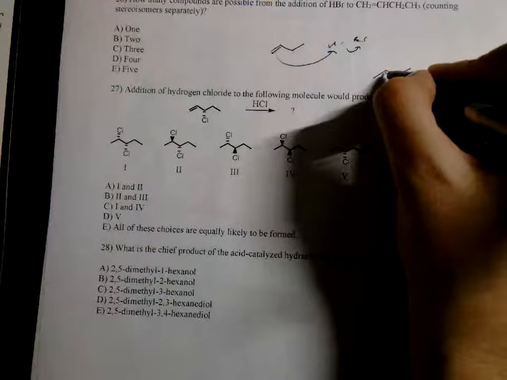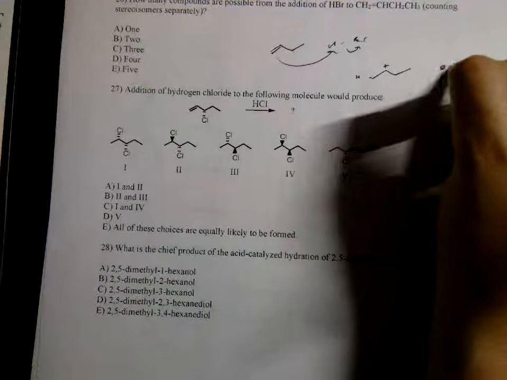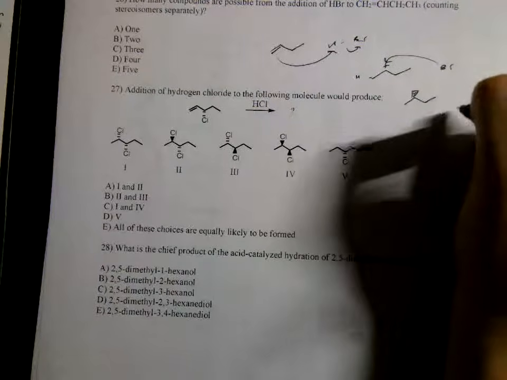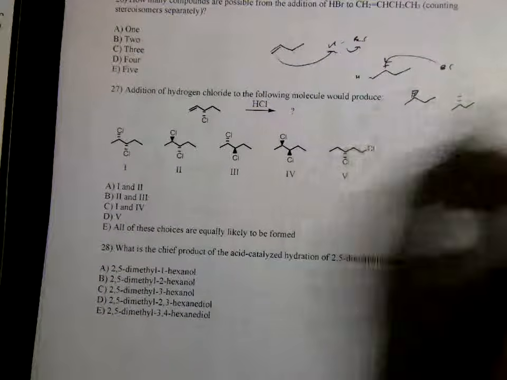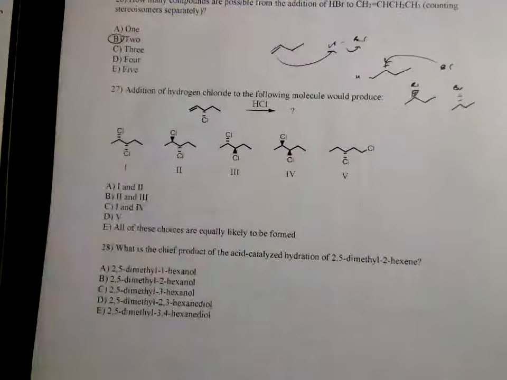So initially you'll get the hydrogen add over here and a positive charge on this side, and then the bromine can attack. So the bromine can attack either as a wedge or a dash. It can go from the top or the bottom. So I'm going to say there are 2 stereoisomers possible.